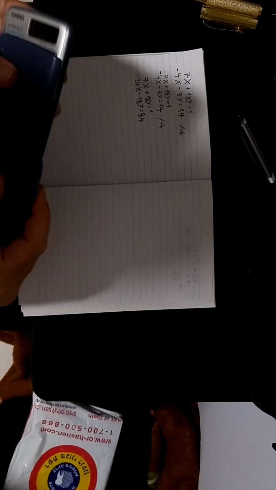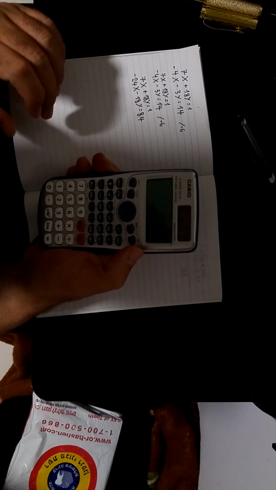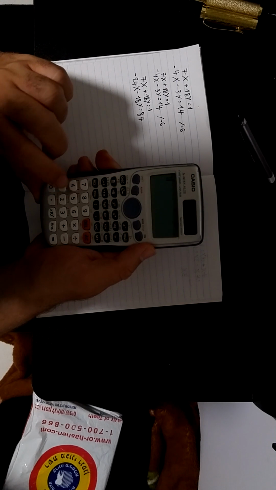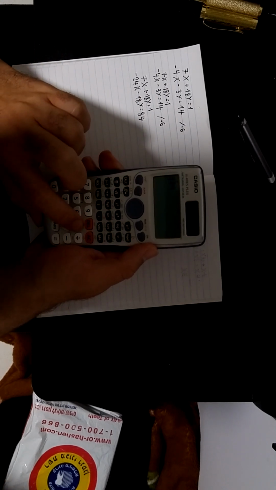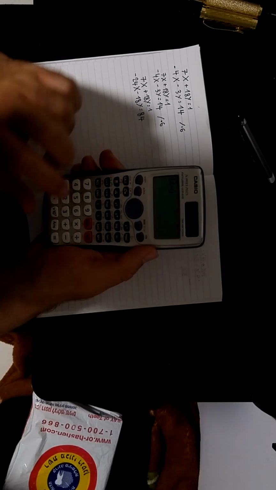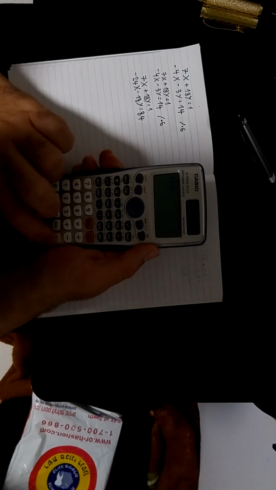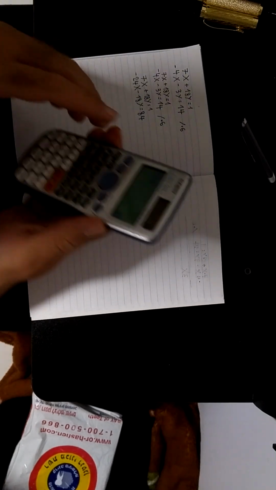Now I just would like to make sure that I didn't make a mistake, so I'm gonna use the Casio machine: 14 multiplied with 6 equal to 84. Yes, I was right.